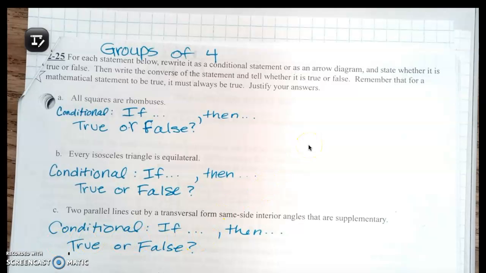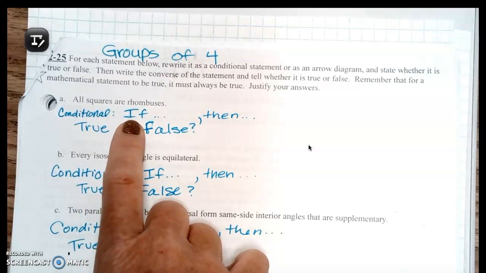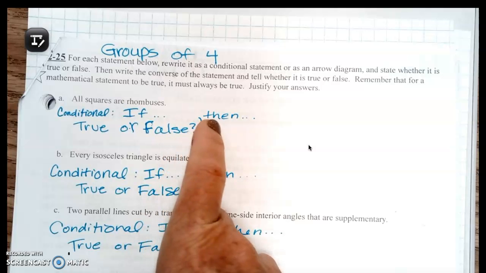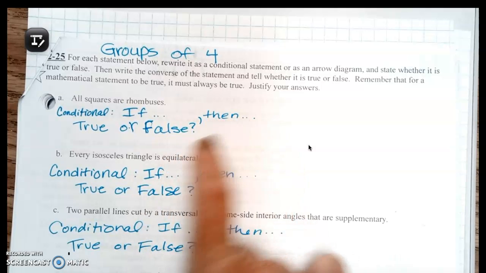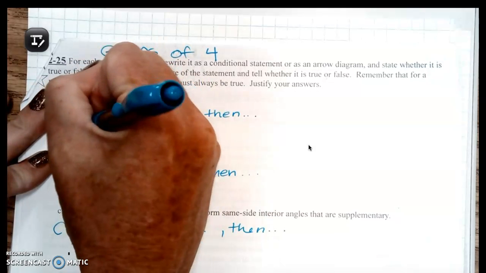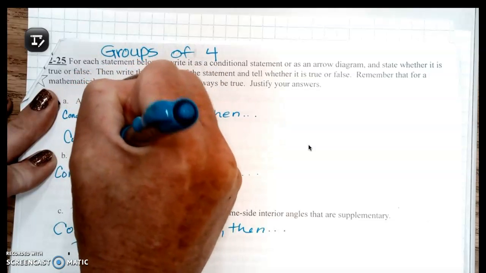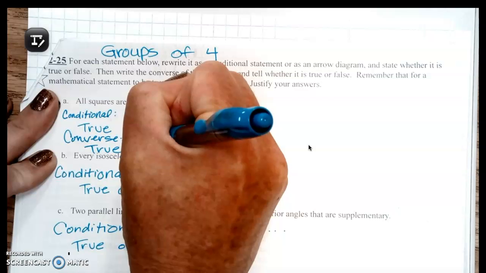Okay? So for parts A, B, and C, you're going to write each of these as a conditional statement. If something, then something, and then you're going to say whether it's true or false. Then you need to write the converse and say true or false.